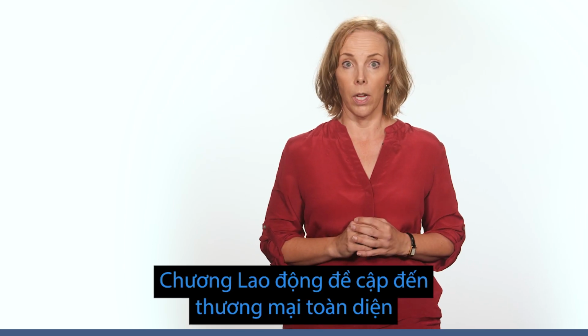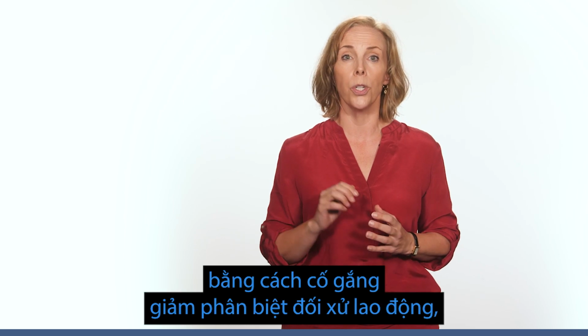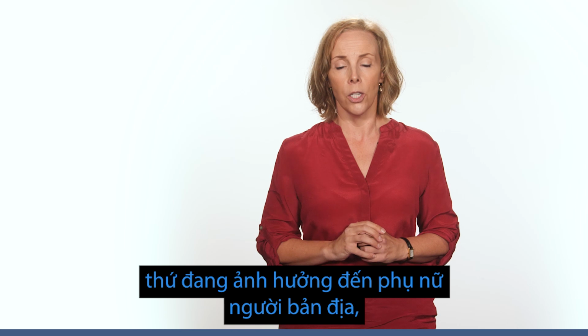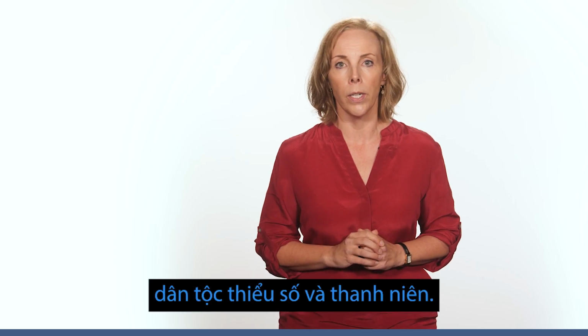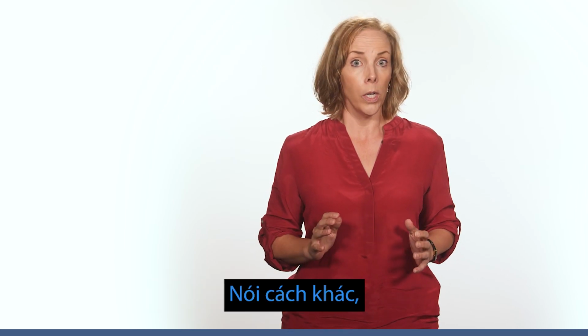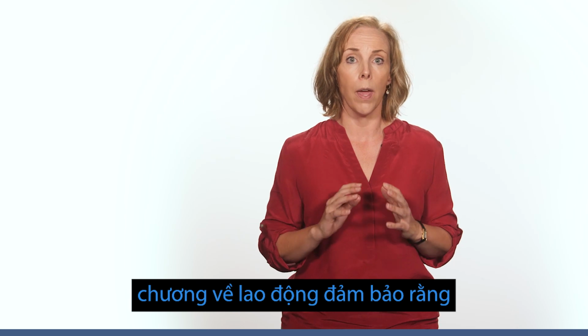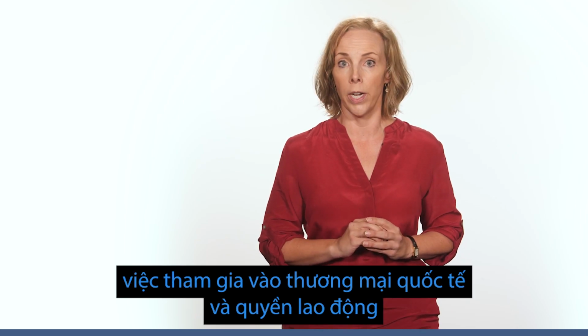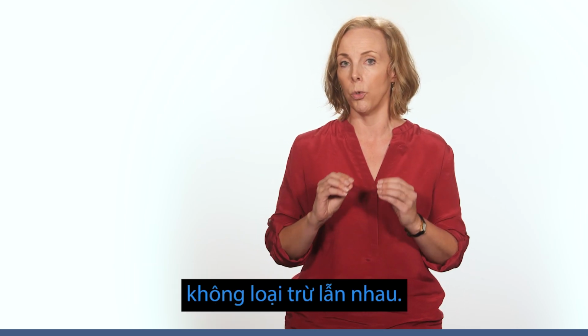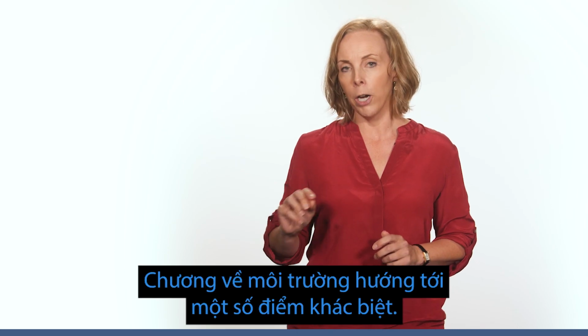The labor chapter addresses inclusive trade by trying to reduce workforce discrimination, which impacts women, indigenous peoples, ethnic minorities, and youth. In other words, the labor chapter makes sure that participation in international trade and labor rights are not mutually exclusive.